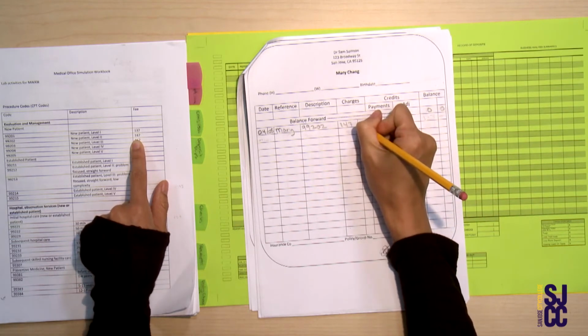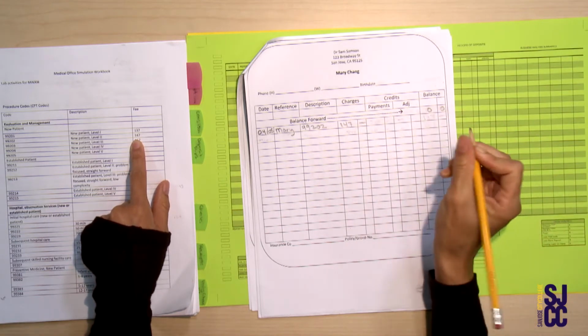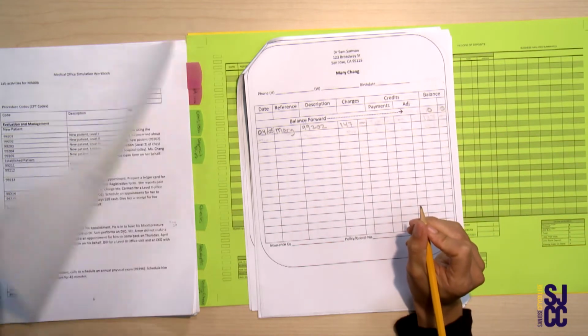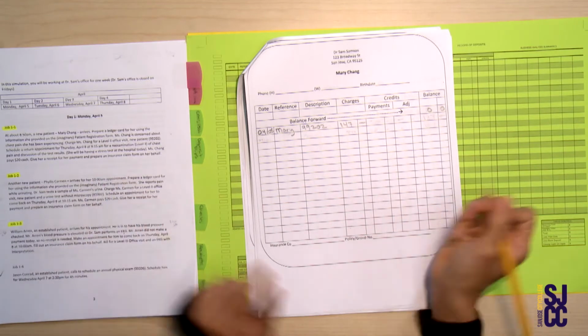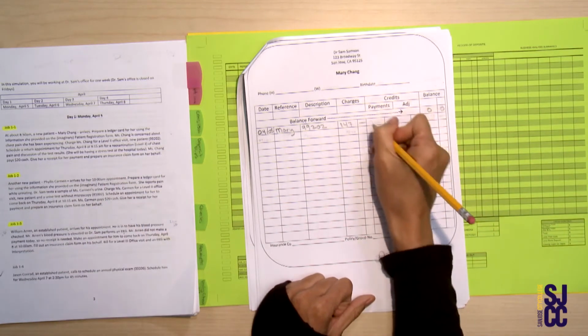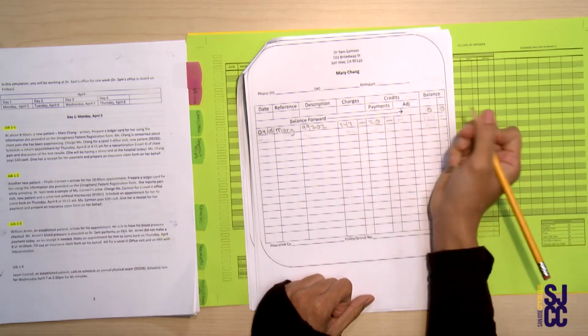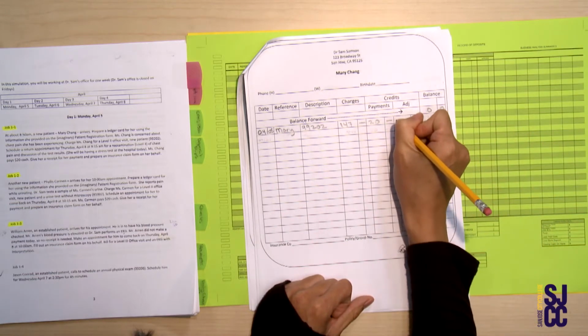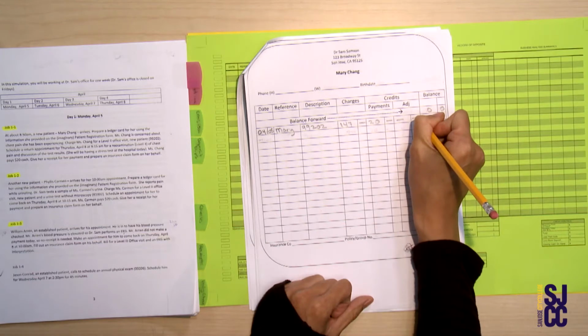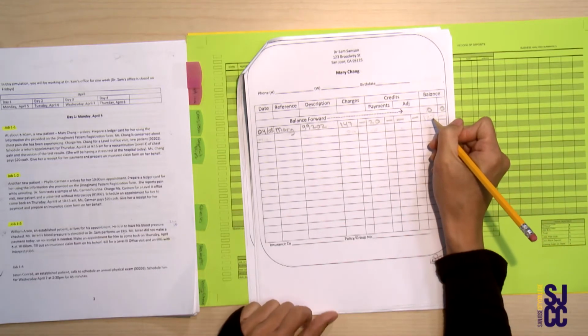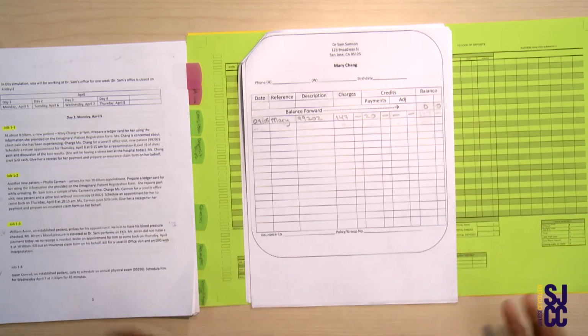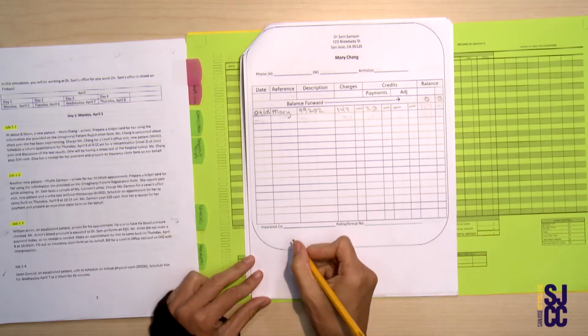And I'm just going to put this horizontal line to represent zeros. And if we remembered, she made a payment of $20 today. So I'm going ahead and put that under payments. Okay. There's no adjustment. Okay. So now we'll calculate her new balance. So hopefully you remember, but if you don't, we'll do a quick review.